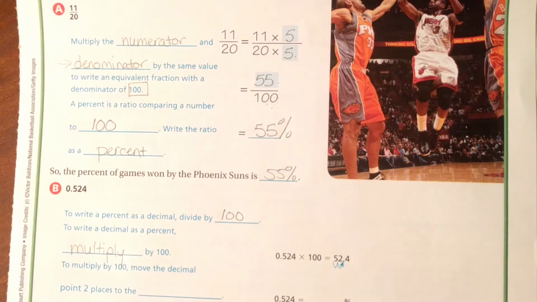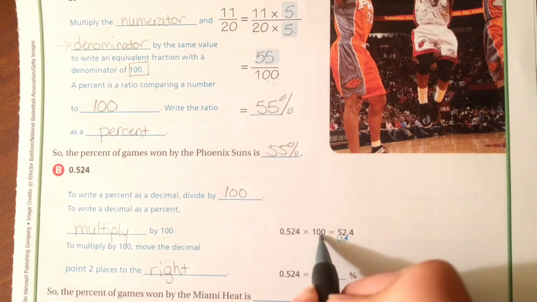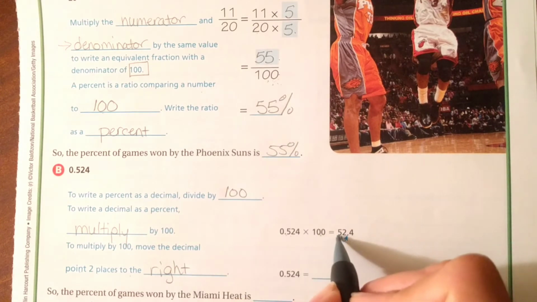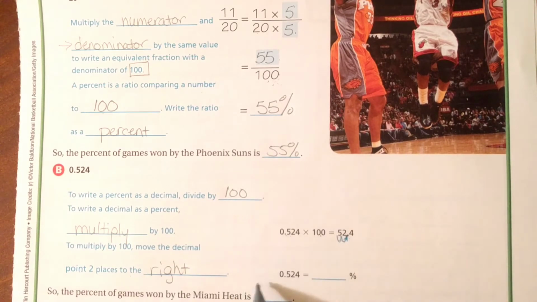To multiply by 100, move the decimal point 2 places to the right, as they did here. So 524 thousandths times 100. We move that decimal 2 places to the right. It ends up between the 2 and the 4.